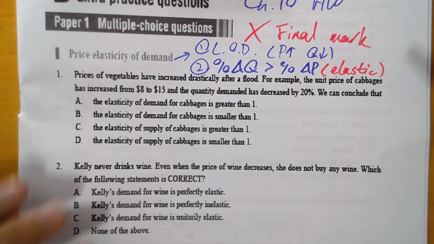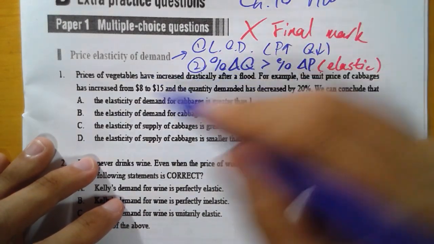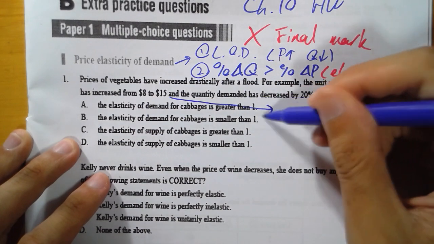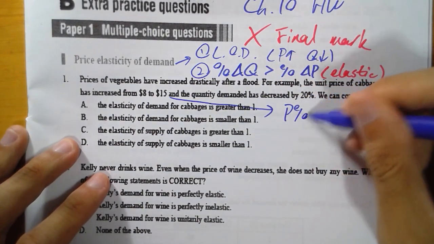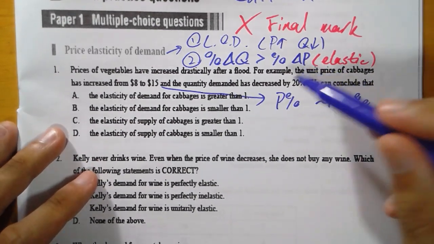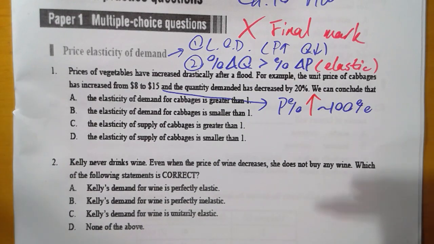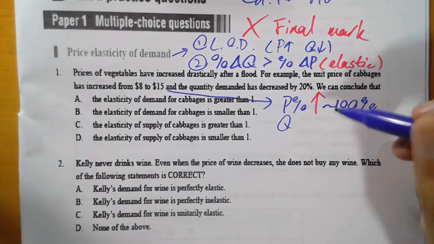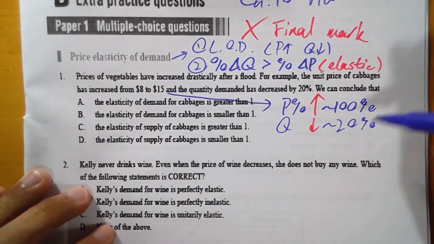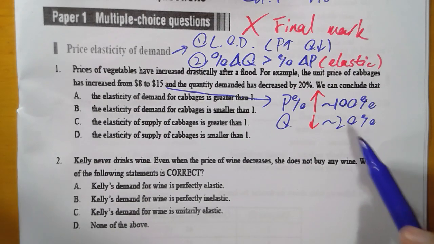Now question 1. Price increase after a flood. Here you see, it increases from 8 to 15. I think the change in price is around 100%. QD decreases. Very clearly, P increases around 100% and Q now decreased by around 20%. So let's see. Here, we definitely can see that.